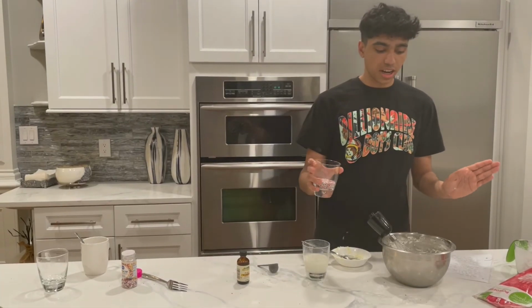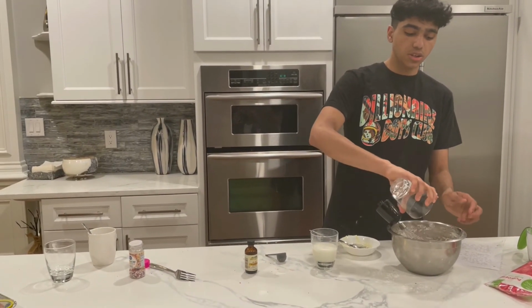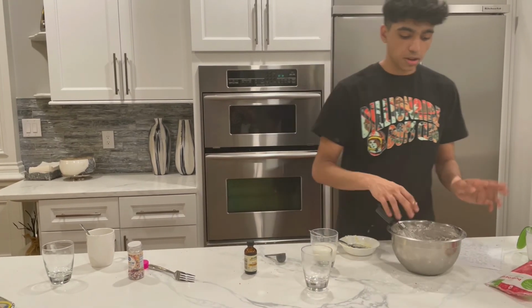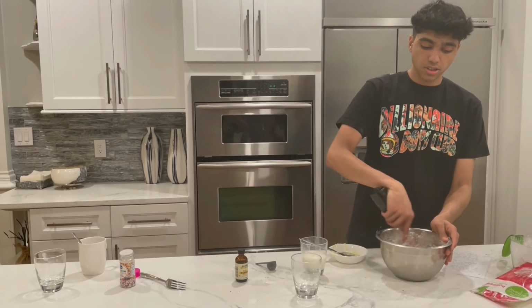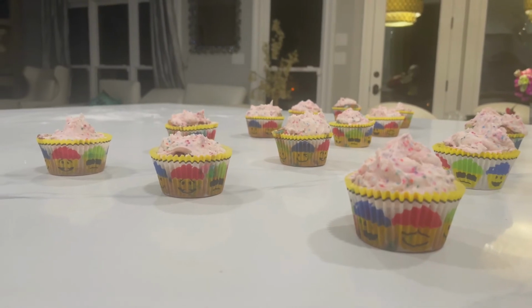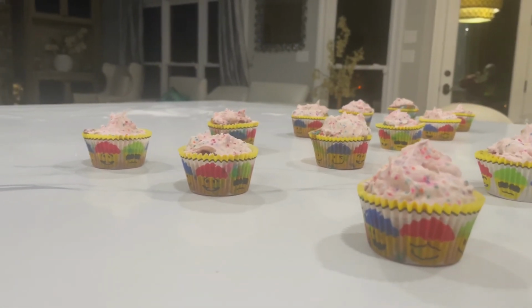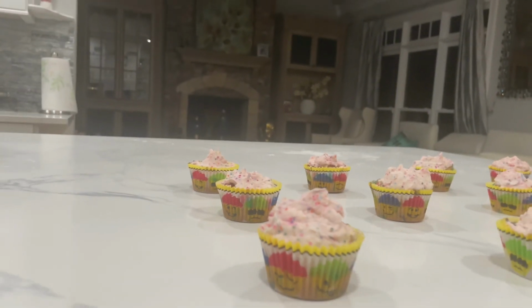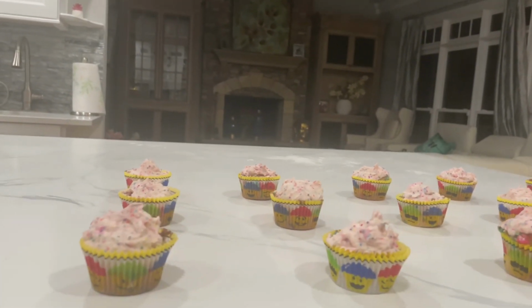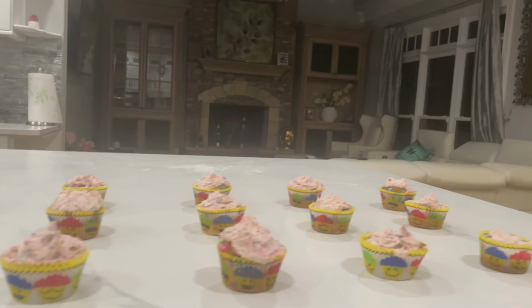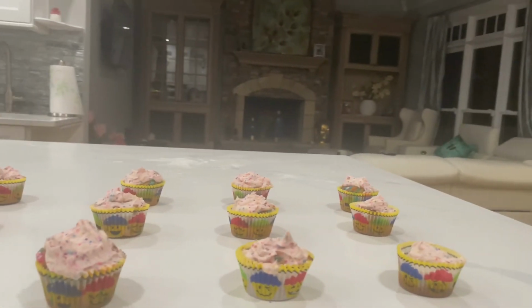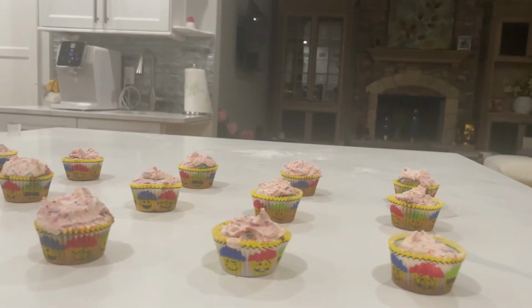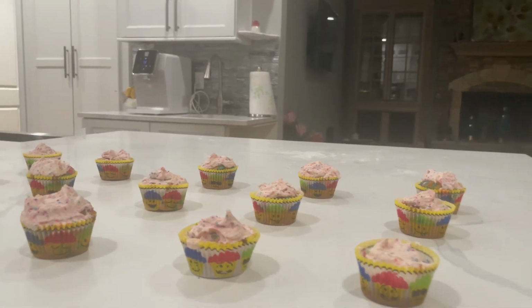The last part of the entire thing, all we're going to do is add sprinkles to the buttercream to make icing. So here we do that now. And here is the final product, the birthday cake cupcakes. As you can see, I put the frosting on top of the cake, and it looks really nice with everything together, and it has created a nice, fluffy, not too sweet cupcake.